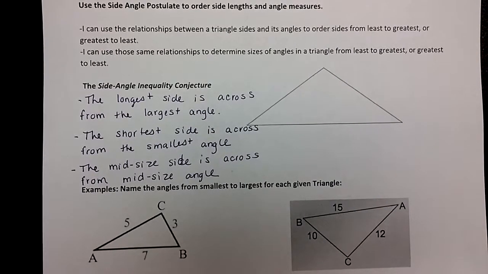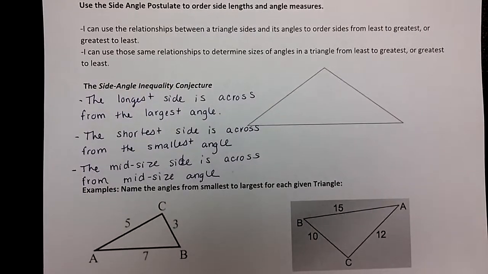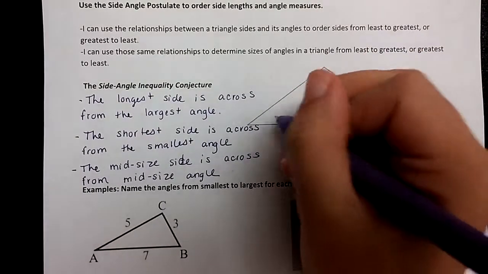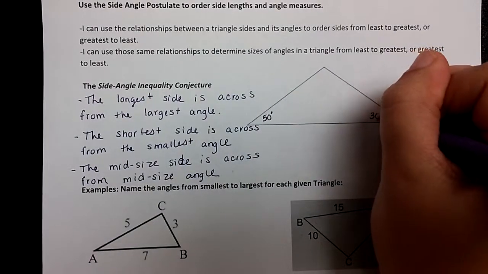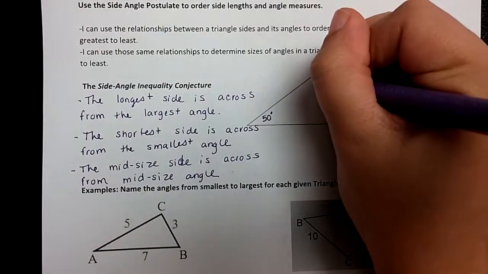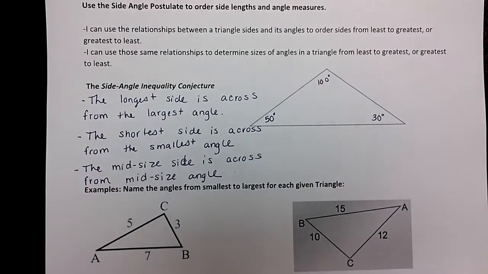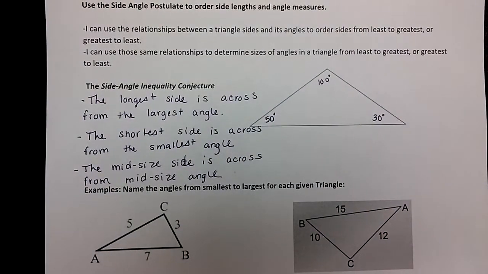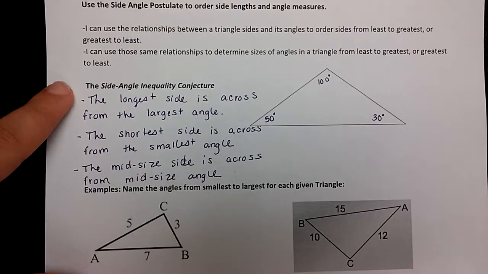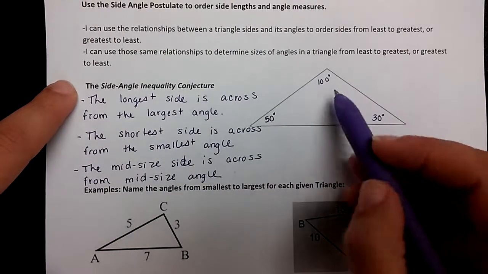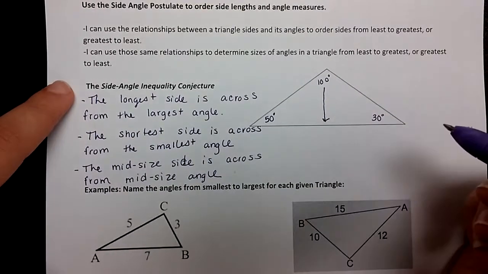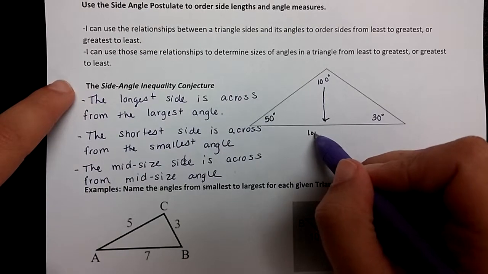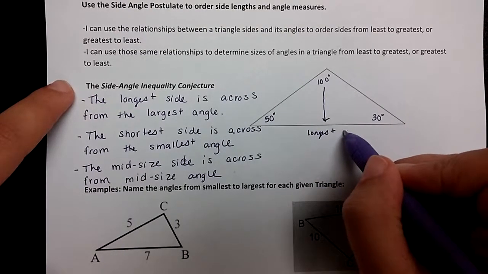Okay? So in this triangle over here, we're just going to make up an example. So I'm going to call this angle here 50 degrees, this angle here 30 degrees, and the angle up top 100 degrees. So according to this side angle inequality conjecture, the longest side should be across from the biggest angle, 100 degrees. All right, so this should be the longest side.